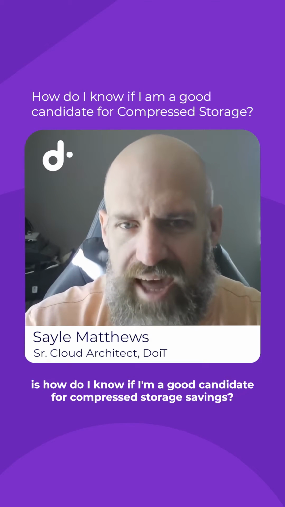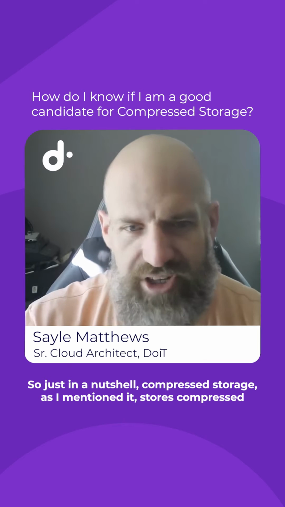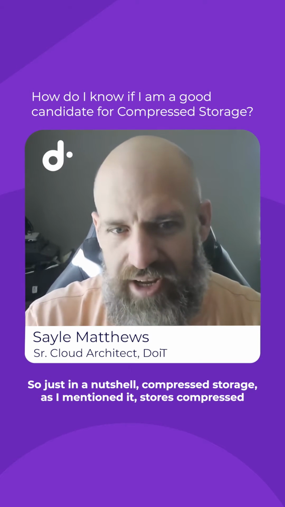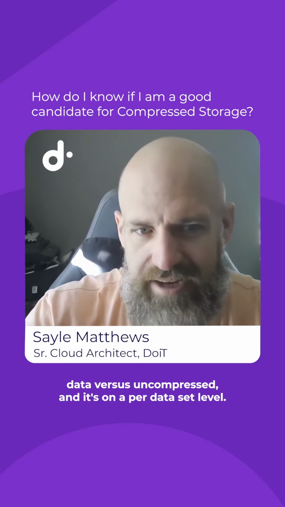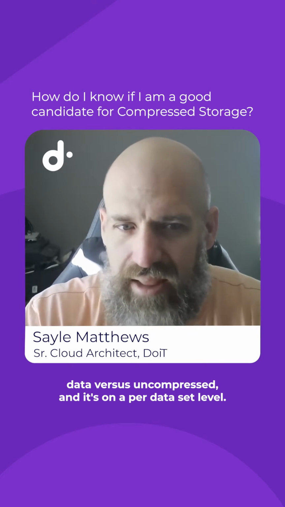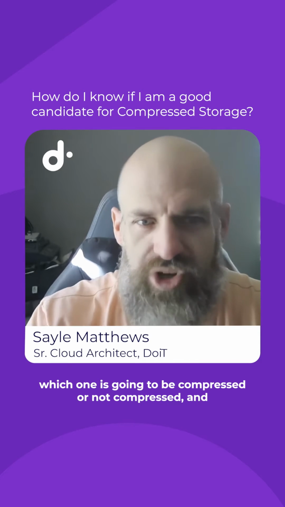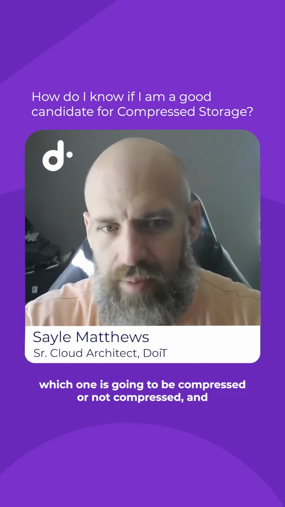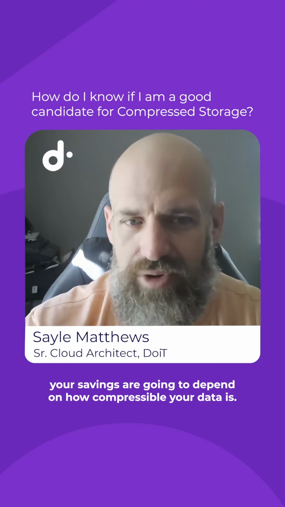The biggest question is, how do I know if I'm a good candidate for compressed storage savings? So just in a nutshell, compressed storage, as mentioned, stores data as compressed versus uncompressed. And it's on a per data set level. So if you have 4 or 5 data sets in a project, you can choose which one is going to be compressed or not compressed. And your savings are going to depend on how compressible your data is.